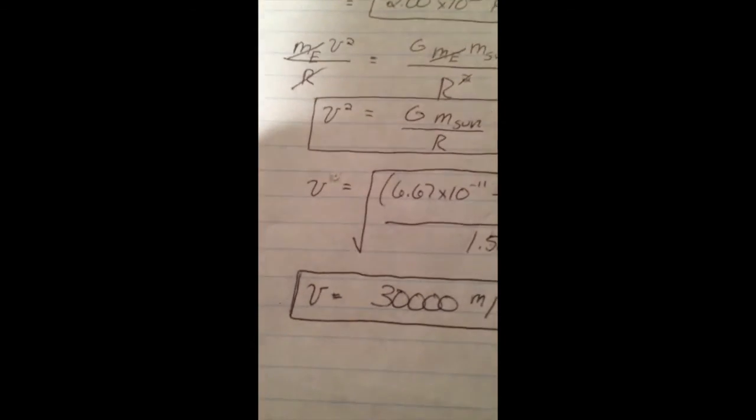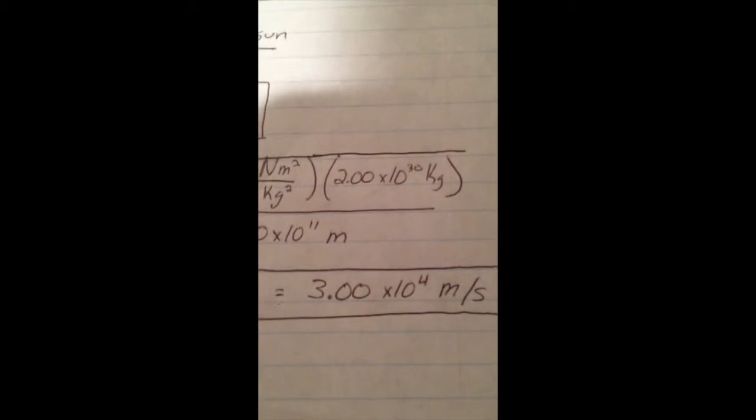The speed we solved for as the square root of 6.67 times 10 to the negative 11th times 2.00 times 10 to the 30th over 1.50 times 10 to the 11th. This comes out to about 30,000 meters per second, or 3.00 times 10 to the 4th meters per second.